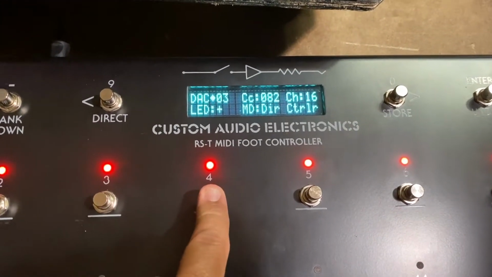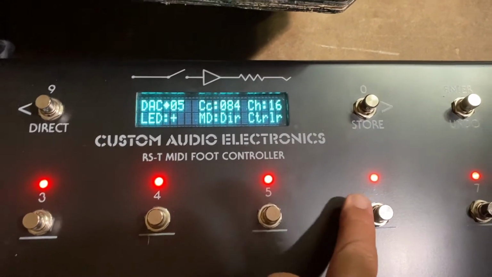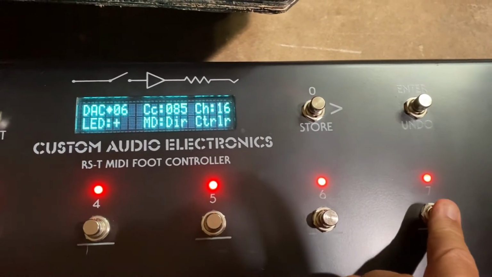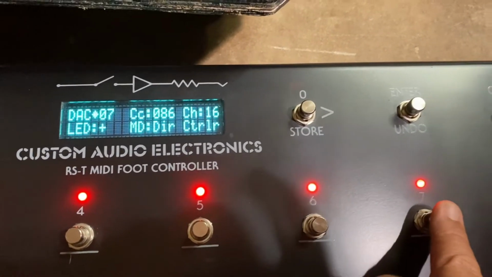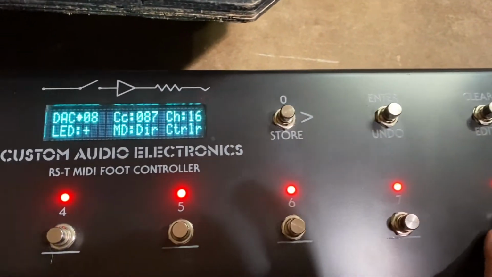Loop number 3 is CC 82. Loop number 4 is 83. Loop number 5 is 84. Loop number 6 is 85. Loop number 7 is 86. And loop number 8 is 87.